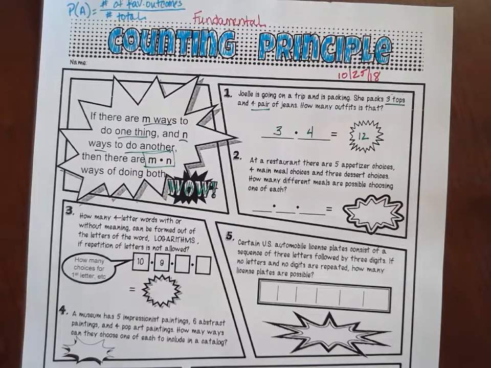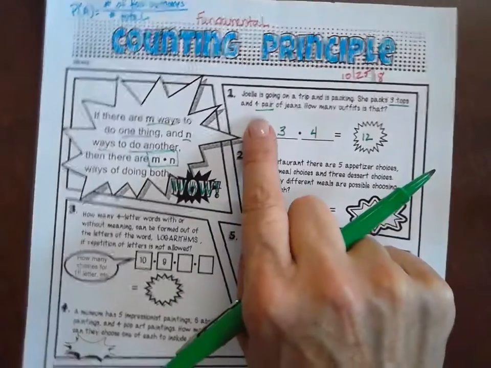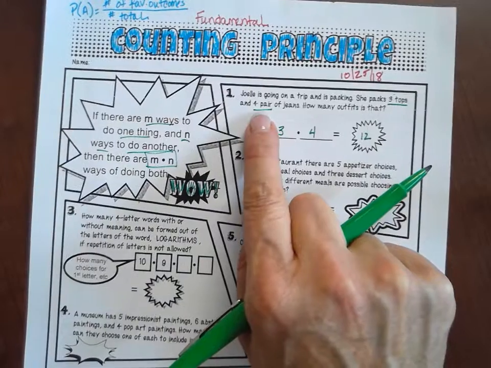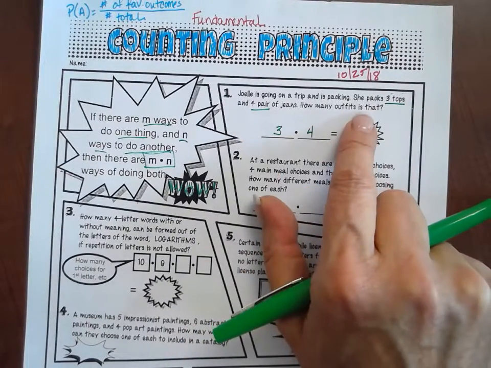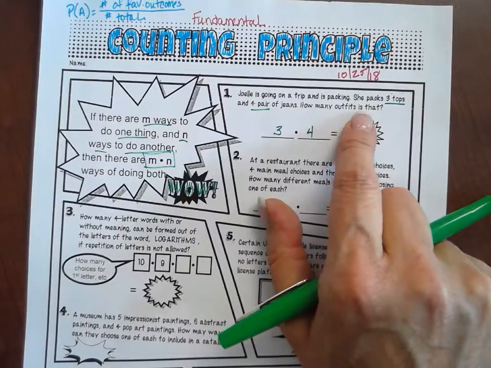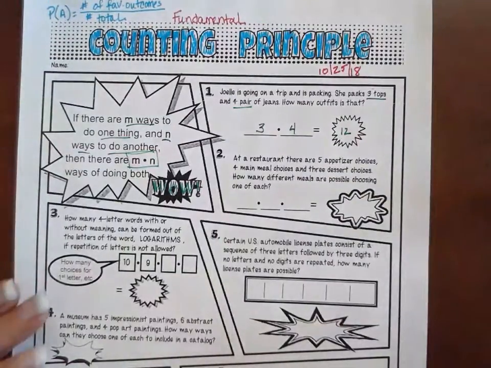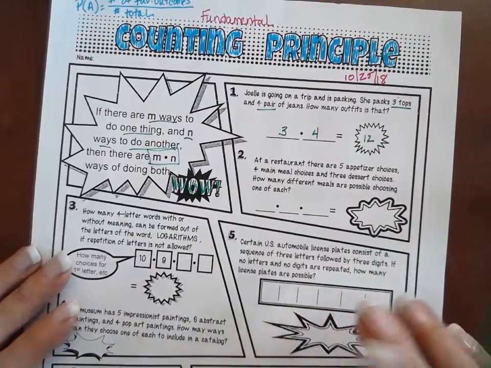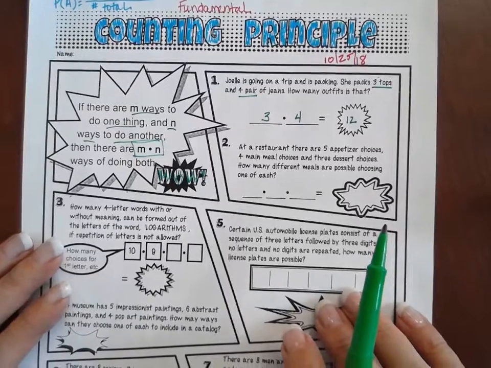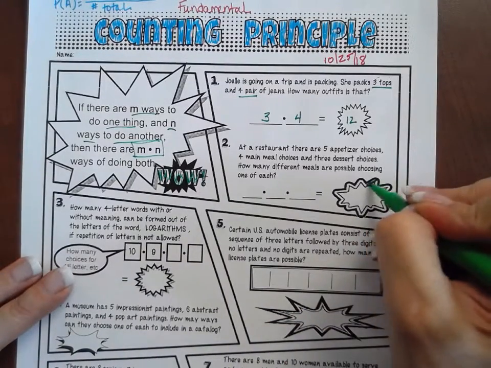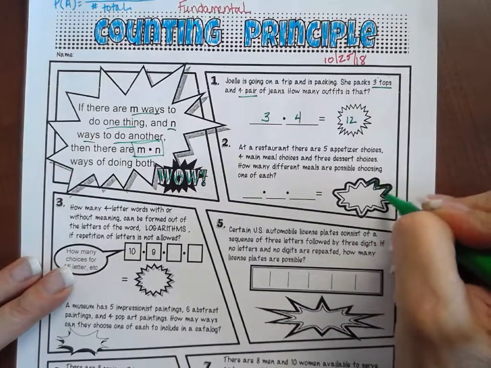Yes. Because why would you want to wear 3 shirts? Well, 7th period was arguing that why would you pack 4 pairs of jeans but only 3 shirts? I know. I was wondering that too. Yes, you'll always have to pack more shirts than jeans. So anyway, that was definitely the debate 7th period as well.